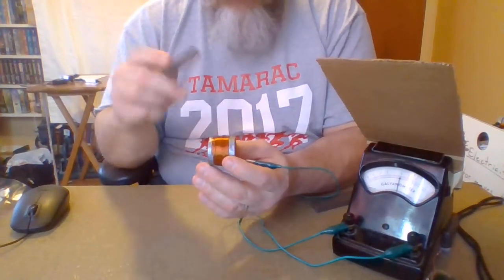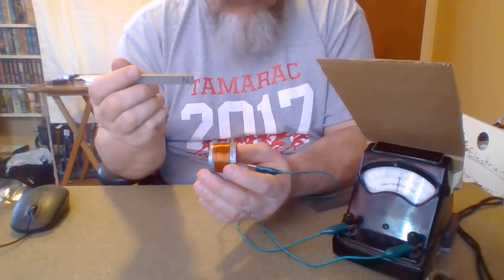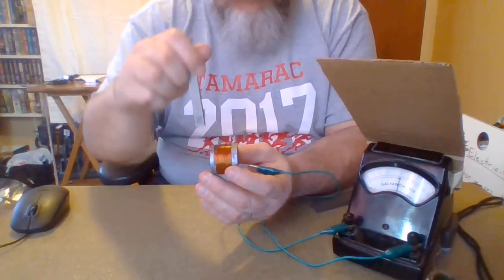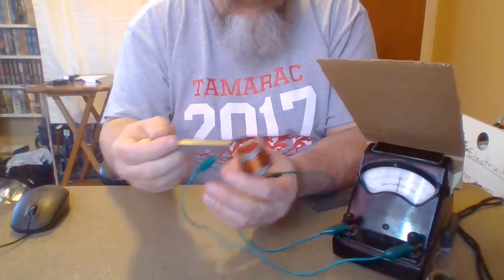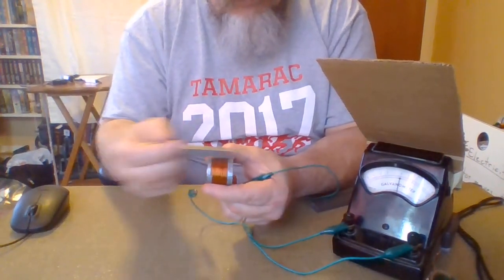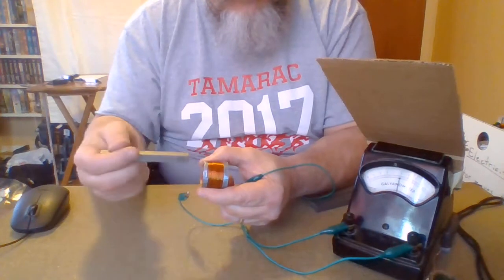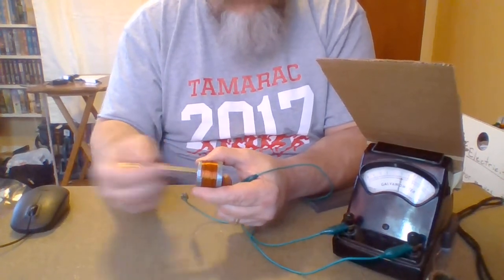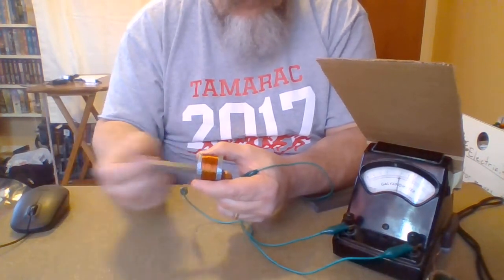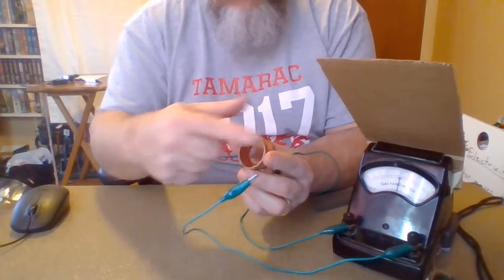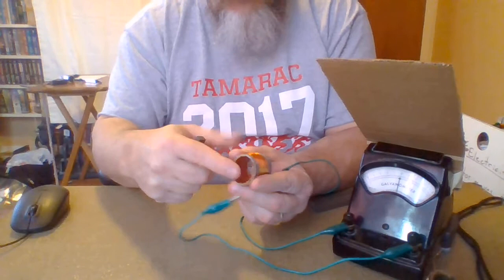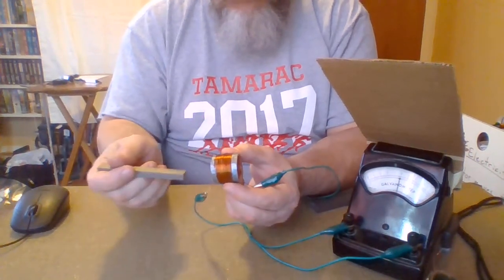Now, notice that there can be a maximum interaction. I'm not really getting much of an interaction. There's a little bit, but I get a maximum when I go through the enclosed area created by the coil of wire.